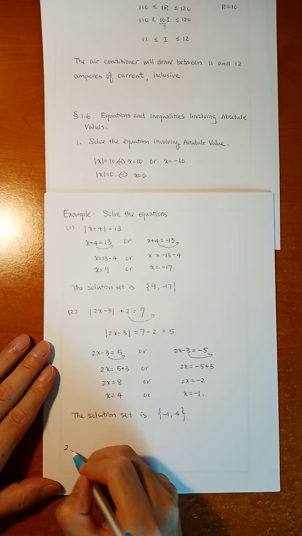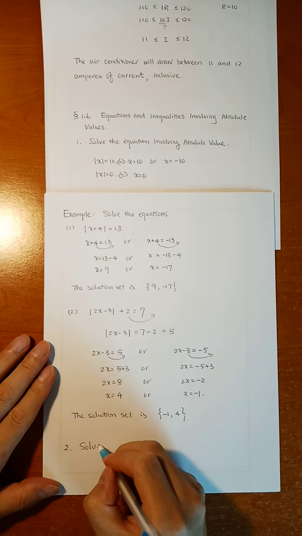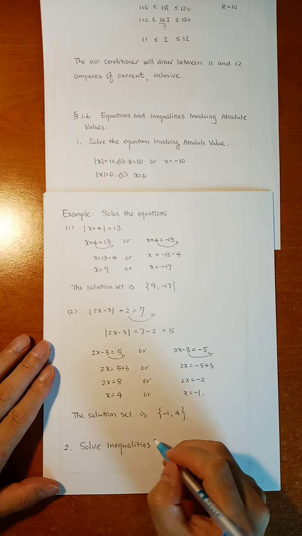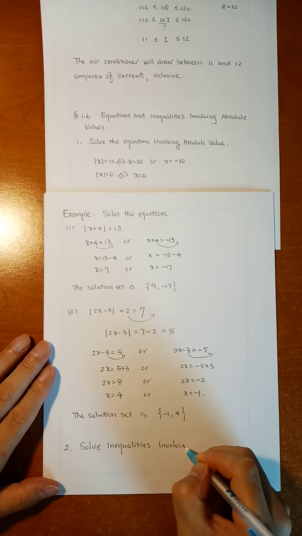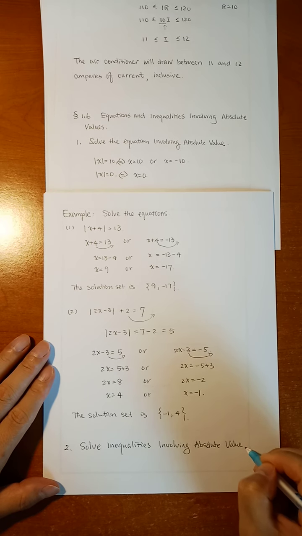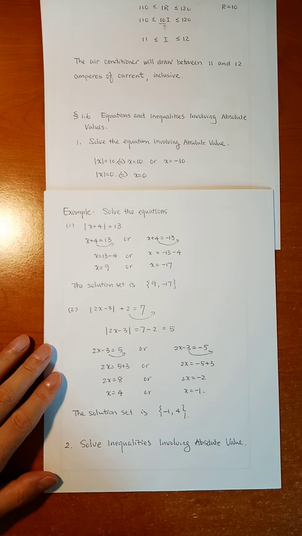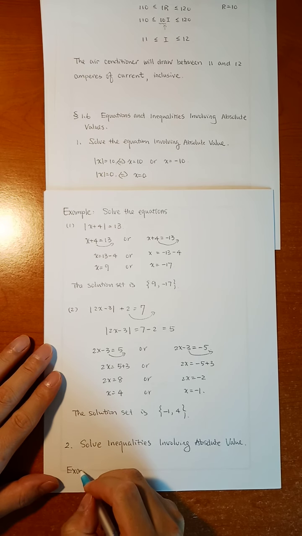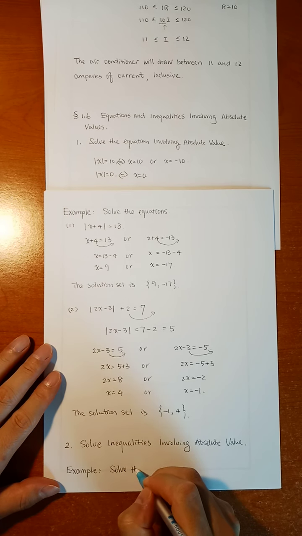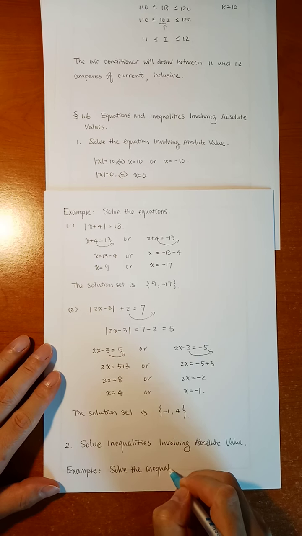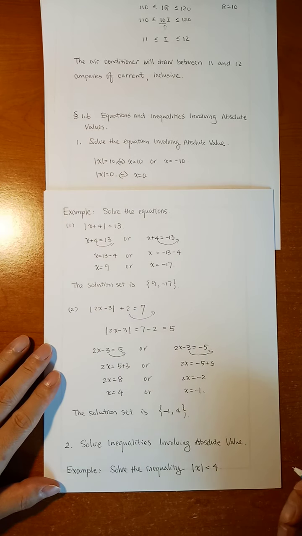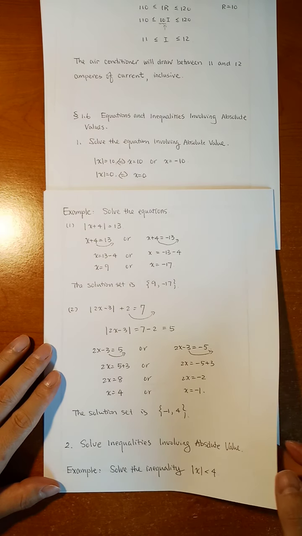And now let's solve inequalities involving absolute value. Inequality involving absolute value. Example, solve the inequality: absolute value of x less than 4. Absolute value of x less than 4.